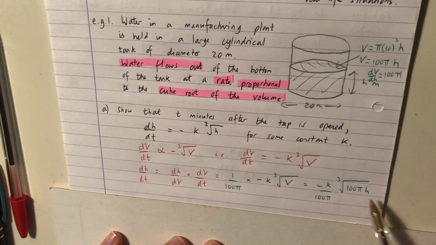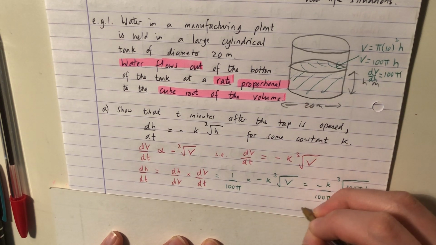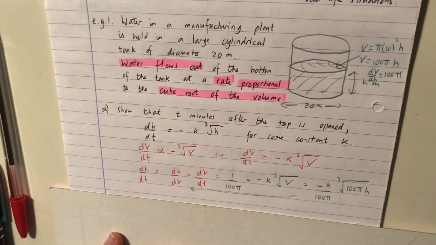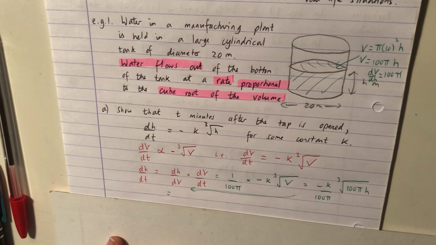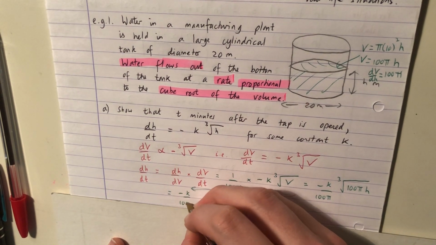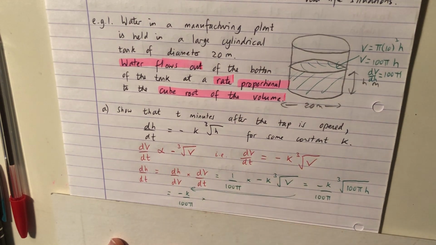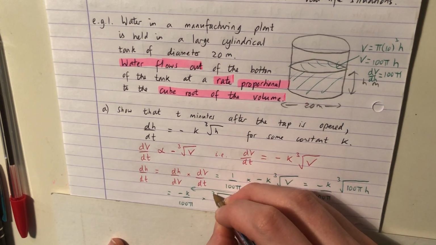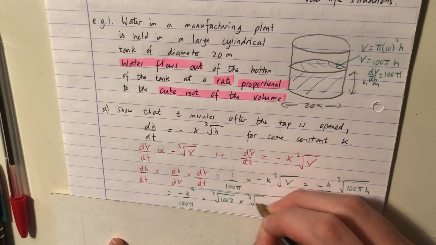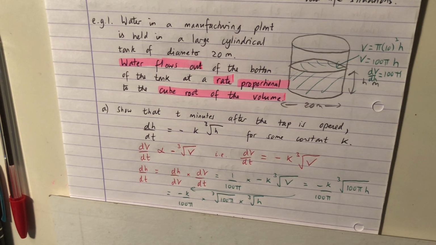And then we're almost there. We want to kind of just get the cube root by itself, and we can use rules for surds. This would be the same as, I'll write it over here, minus k over 100 pi times the cube root of 100 pi times the cube root of h. And then we are almost there now.